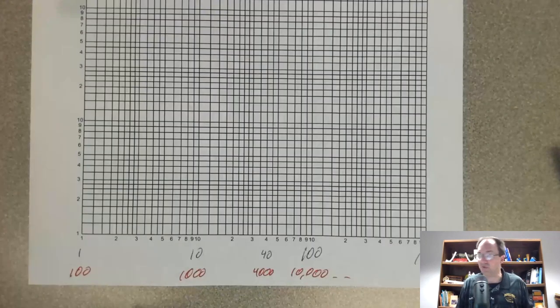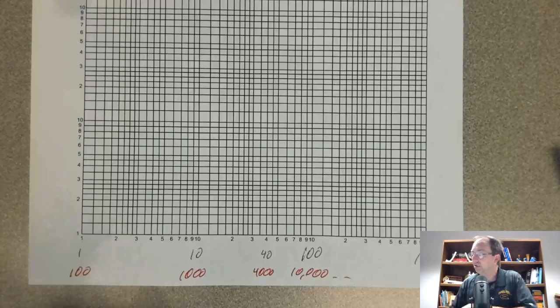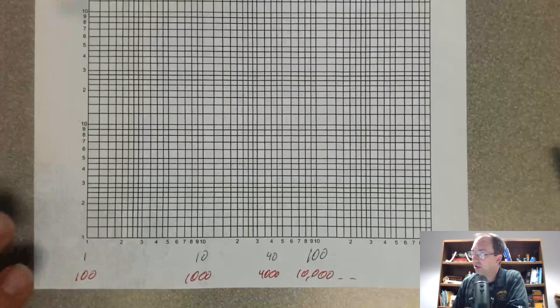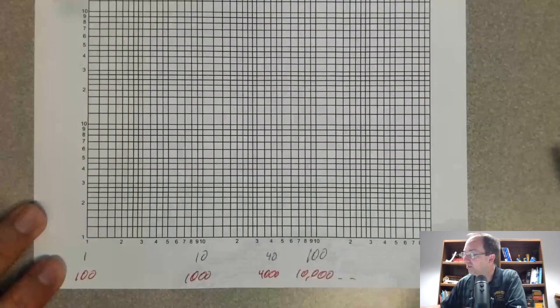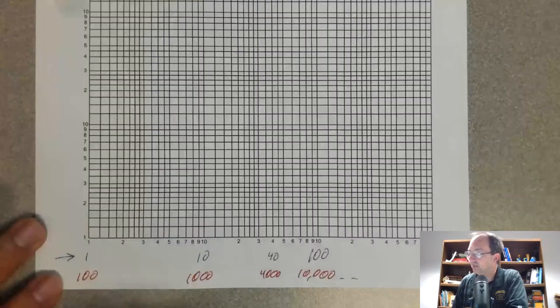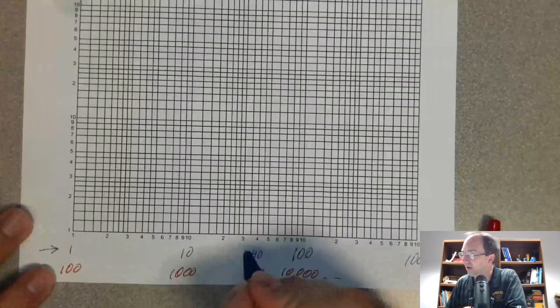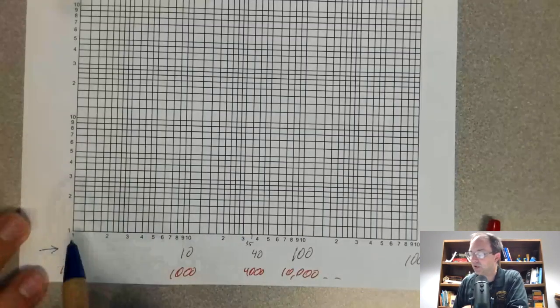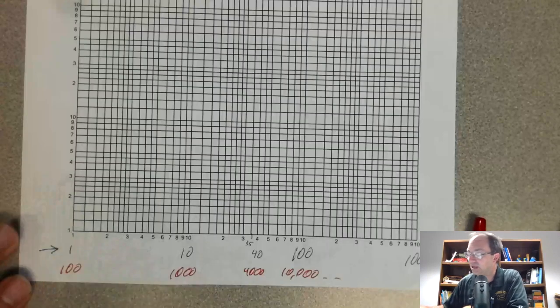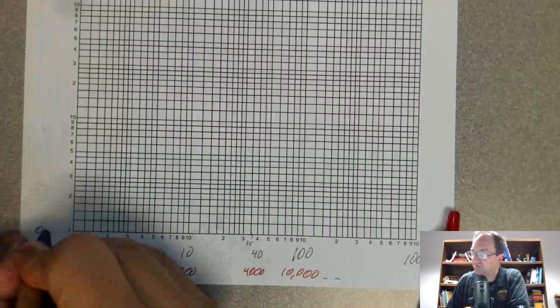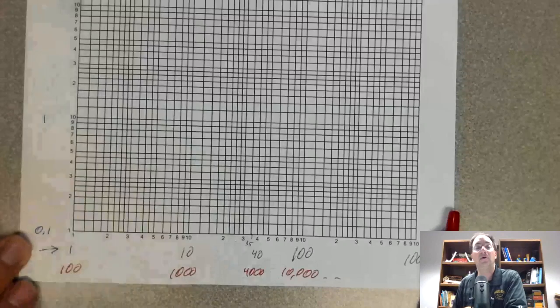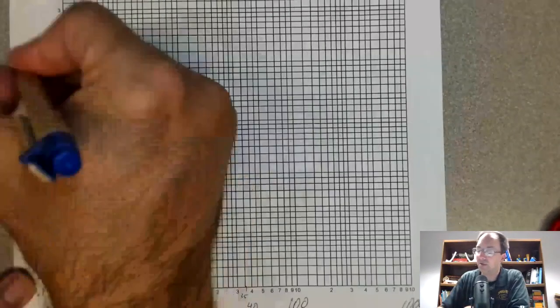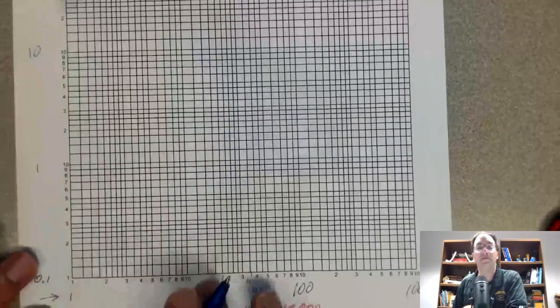So for example, if I wanted to plot the point 35, comma 0.6, 35 would be over here. Let's say I'm using the blue scale, and I want 35. So this number right here is 35. And then 0.6, well, notice if I want 0.6 on my y-axis, then I really need this to represent 0.1, and then this y value would represent 1, and this y value would represent 10.